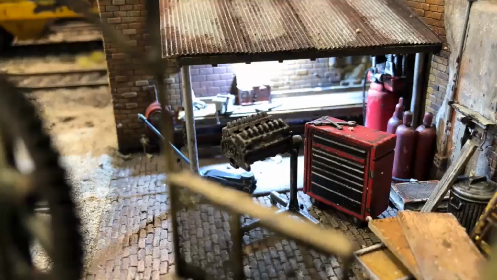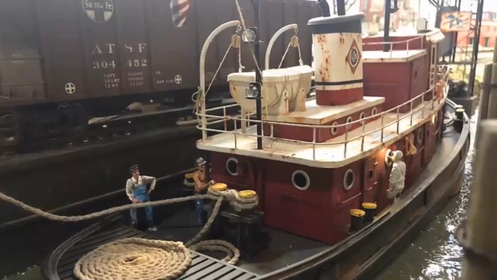Here's another. This is on the O scale. This is one that Dave built on the scrap company that we have there. But you can see again, it's the detail that really brings it out. And then here's another picture from the O scale.